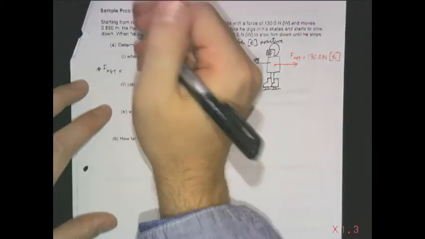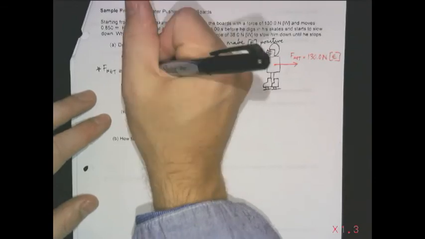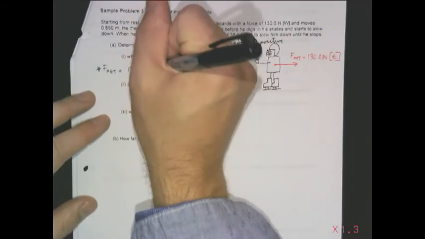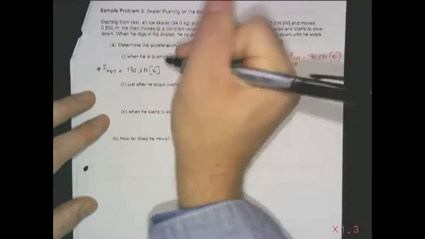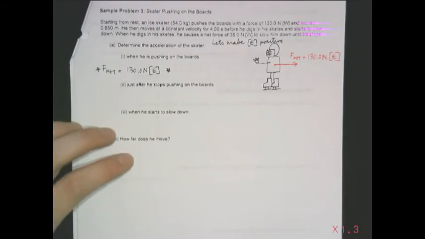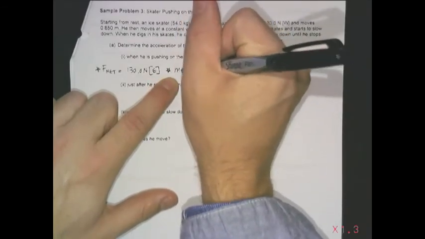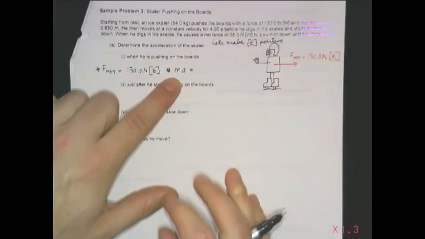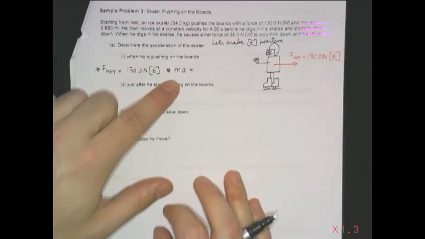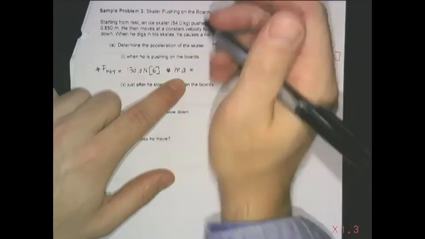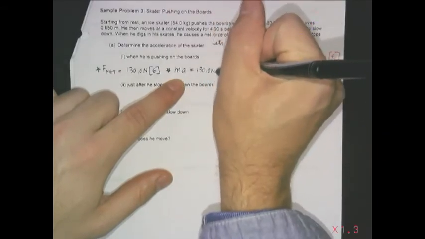So the net force is going to be 130.0 newtons east. Second step, what should we do? What's the second step been? Alex? What you do is now you decompose F net into ma. Sure. Let's replace F net with ma. So we have the mass of the skater times his acceleration is equal to 130.0 newtons.